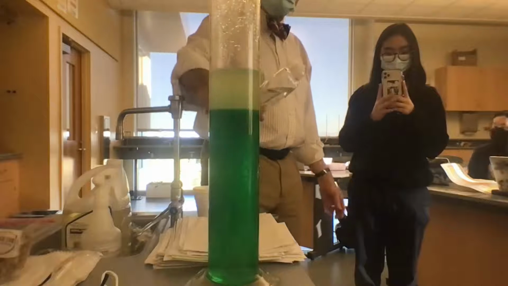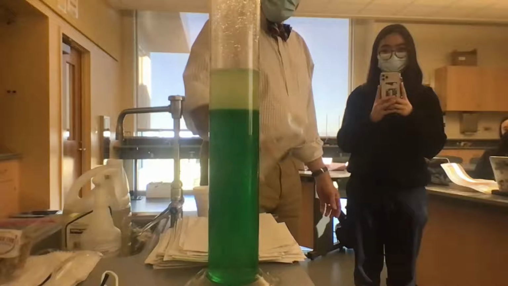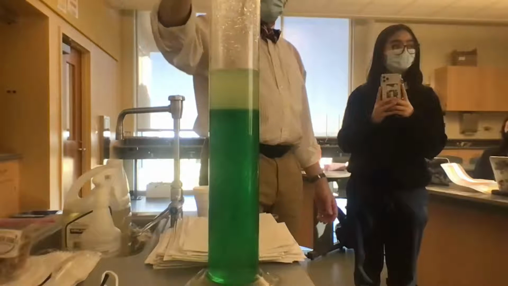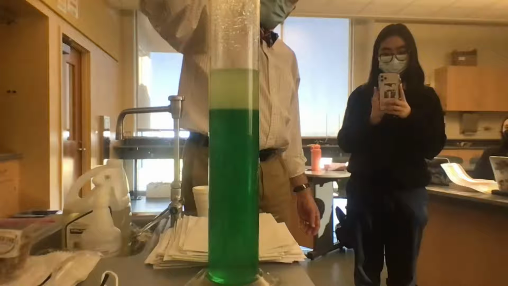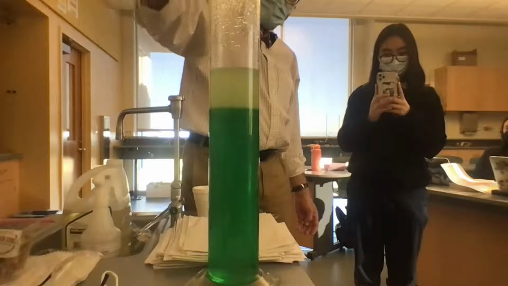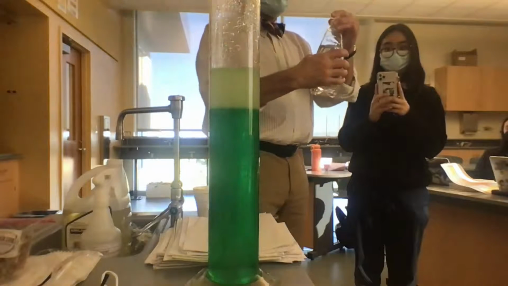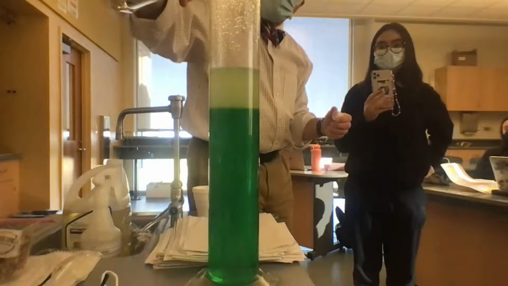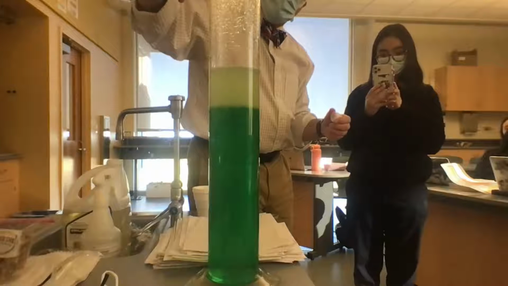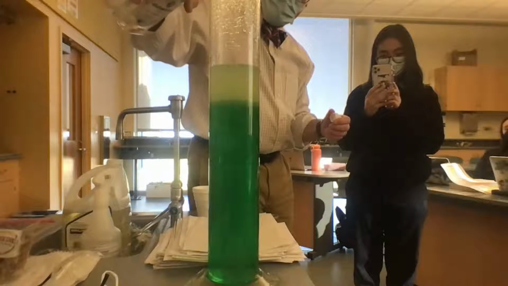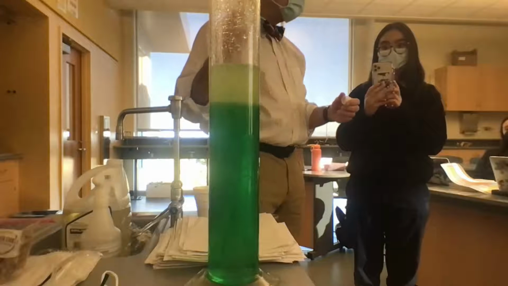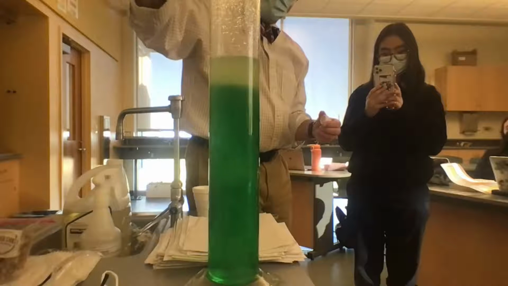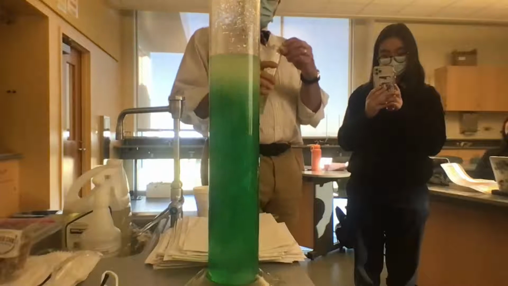Is it gonna go on top of the oil, top of the water, all the way down to the bottom? Where do you think? I don't know. I don't either. Well, let's see. Oh, wait a second. Where's it going? Oh, right in between. That's weird. Most of it's floating right in between.